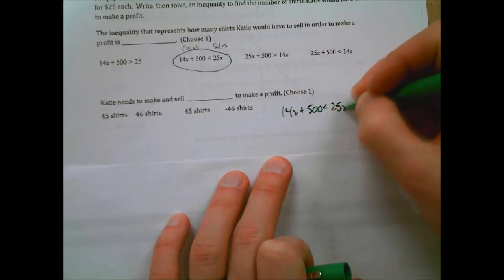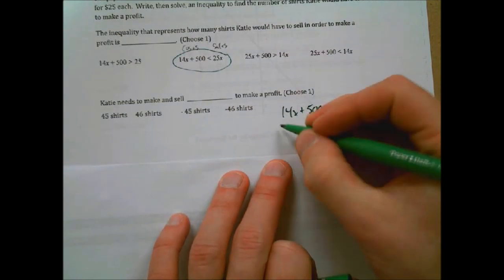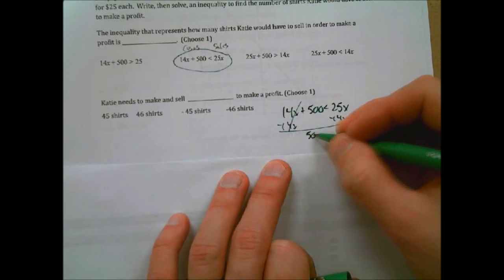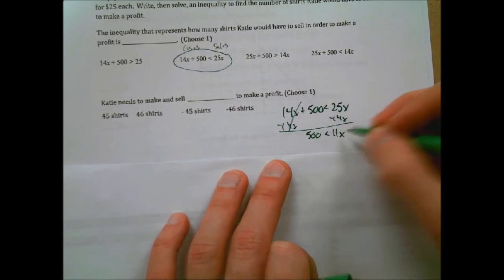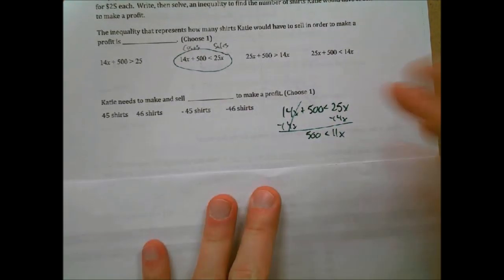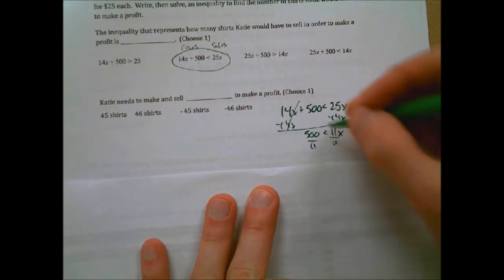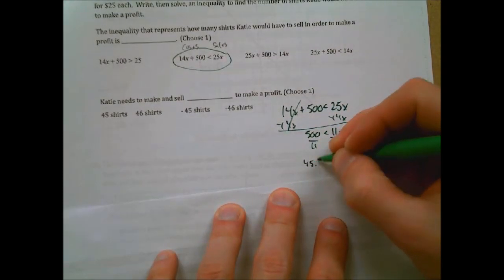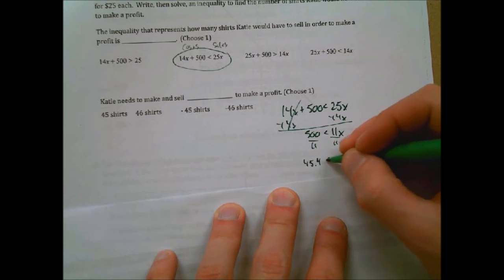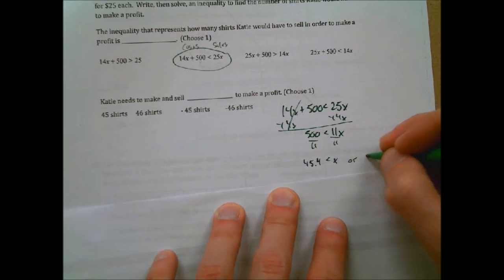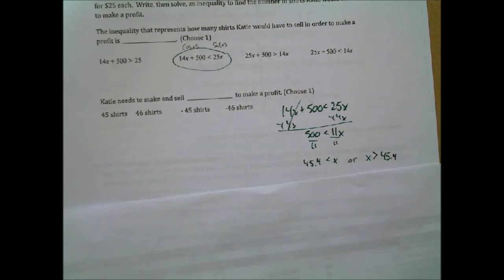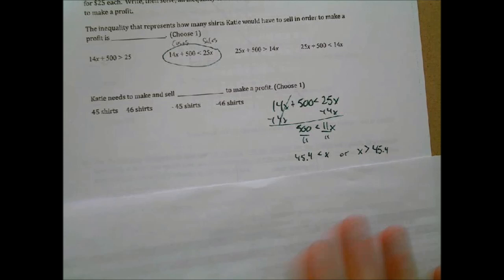Okay? I subtract 14x from both sides. So we're left with 500 is less than 11x. Okay? And then divide by 11 on both sides. Good. So 500 divided by 11, did you get what that was? It's a decimal, so 45.4, approximately. And that's less than x. Or we could flip the inequality around and say x is greater than 45.4, if I flip everything around there. Okay?